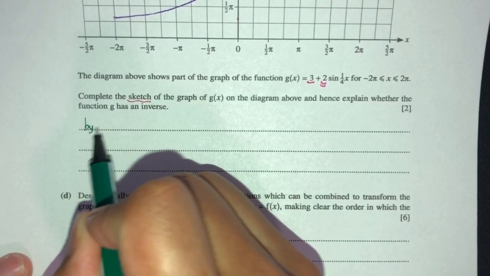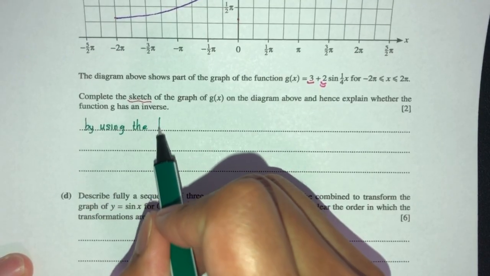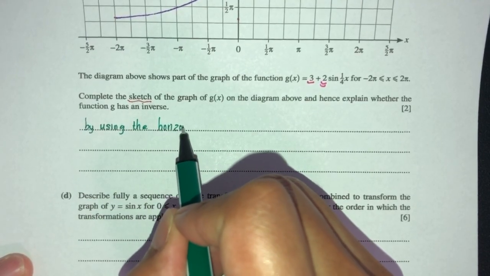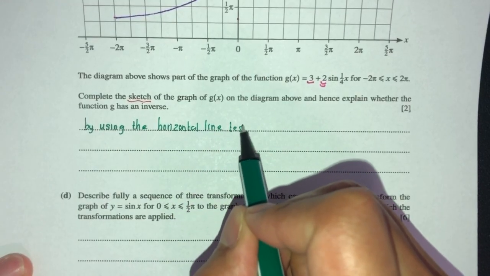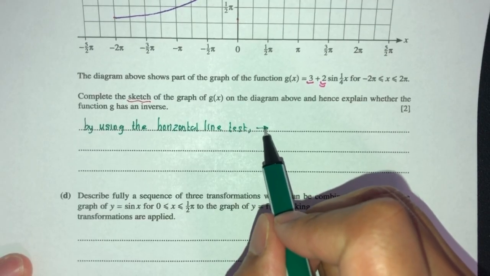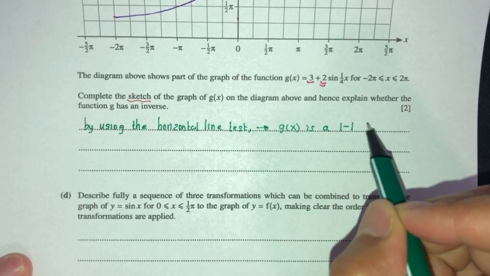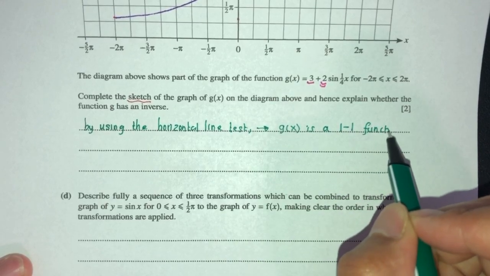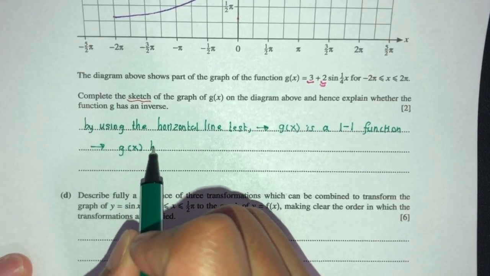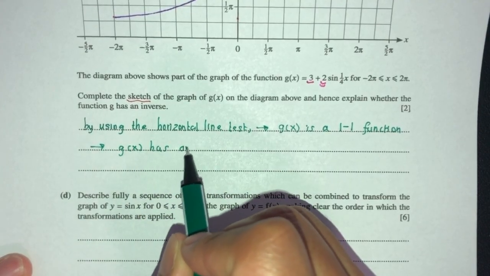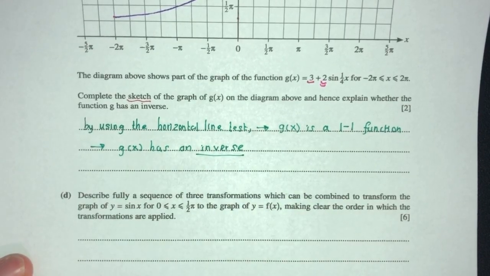By using the horizontal line test, we can confirm that g of x is a one-to-one function, and because of that, hence we confirm g of x has an inverse. That's the reason why we can safely say this is true. That is part C of your question.